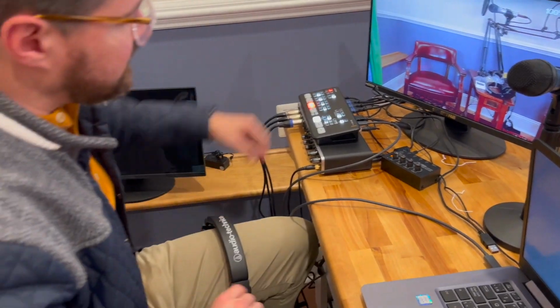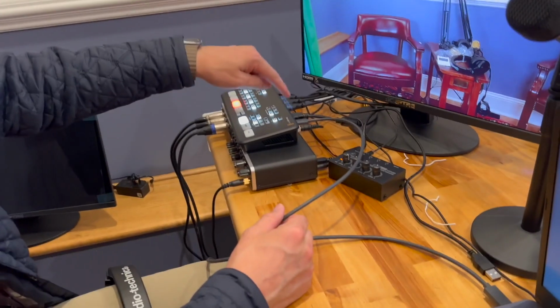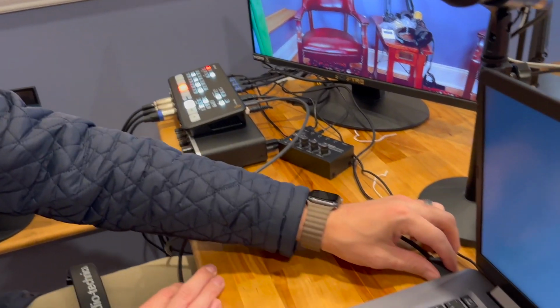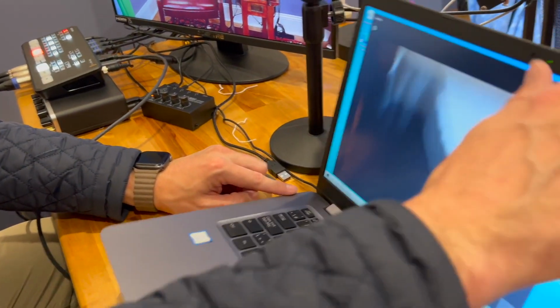Now, this gray cable coming out of the back of the switcher is just USB, and it goes straight to your computer.